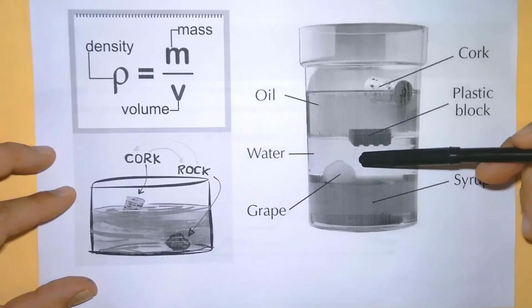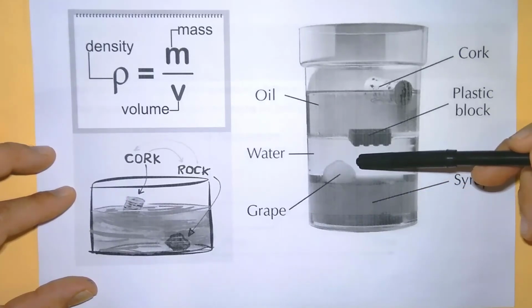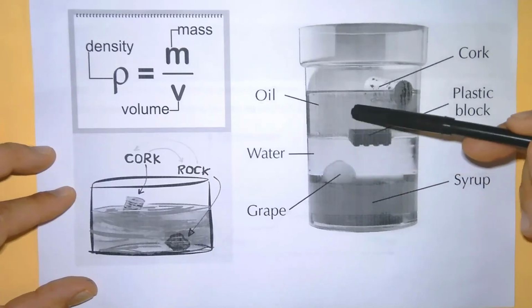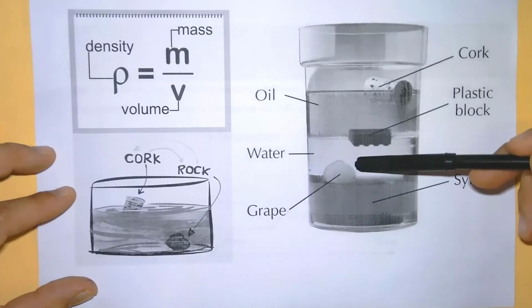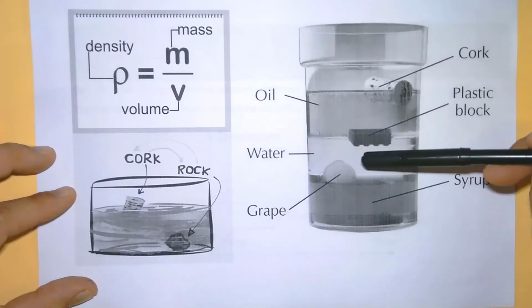Whereas the water will go and lie on top of the syrup because it's less dense than the syrup, therefore it floats on top of the syrup. The oil will then float on top of the water because oil is less dense than water again.